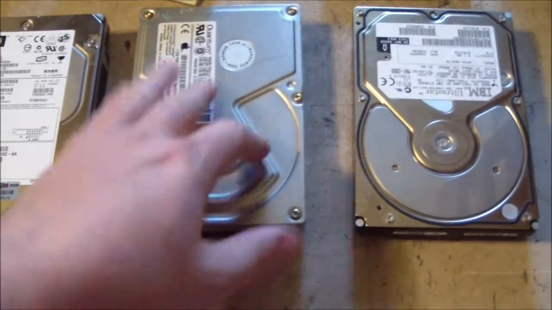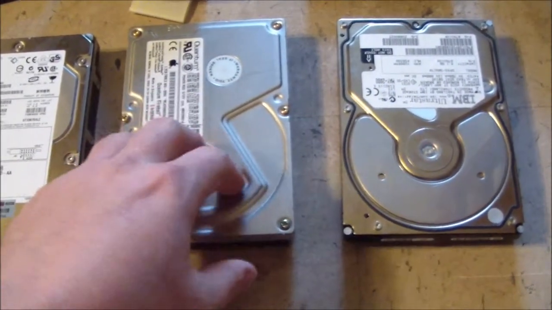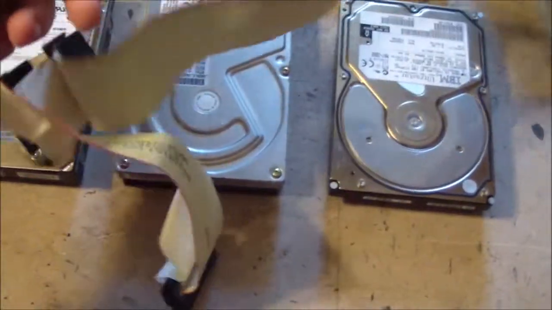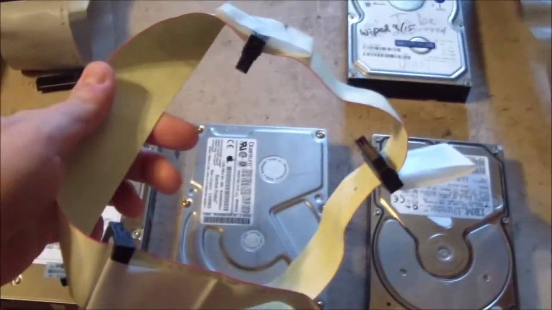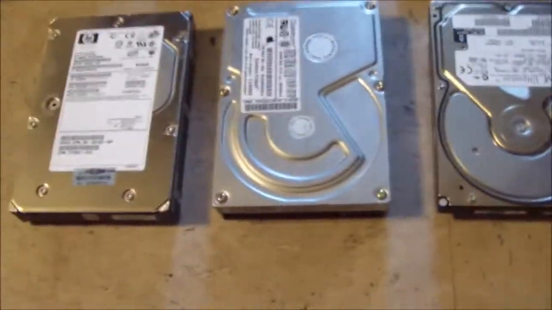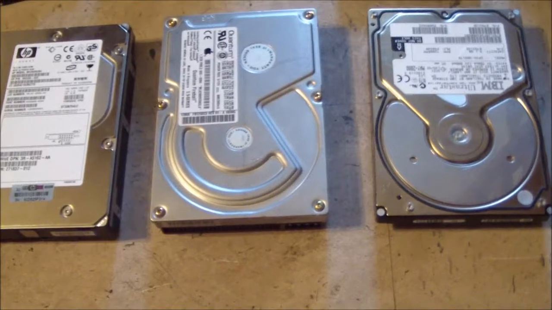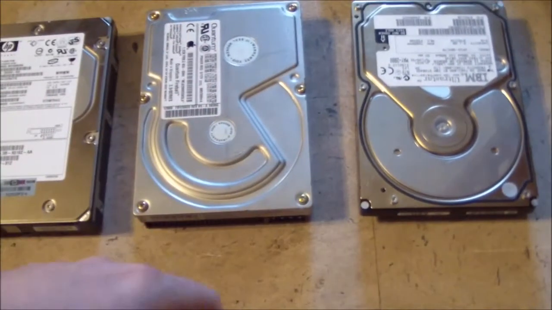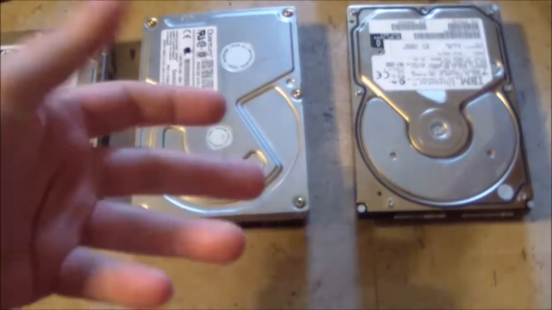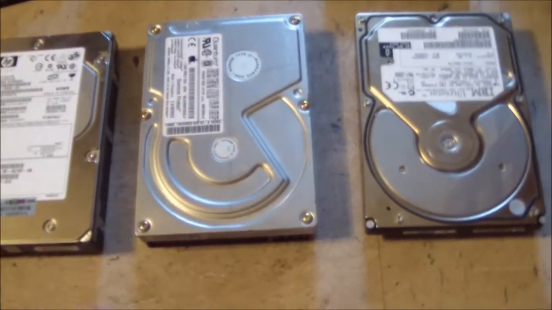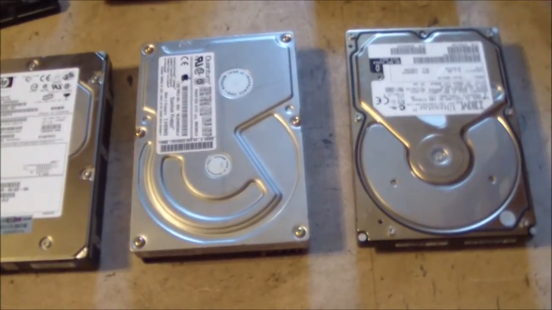SCSI, on the other hand, could have multiple devices per connector. Here is a later SCSI cable. As you can see, there are a ton of connectors on it because you could have anywhere from 1 to, I believe, 14 devices on one controller. That's a good reason it was really popular with servers, because you could have tons and tons of hard drives with one SCSI controller.